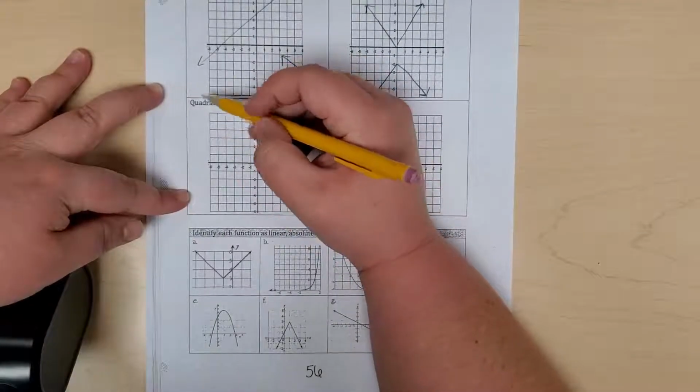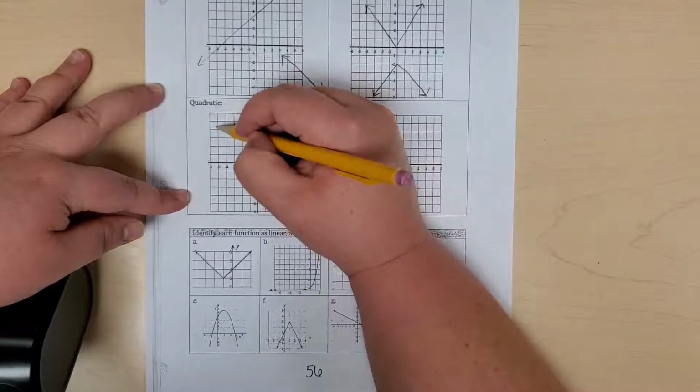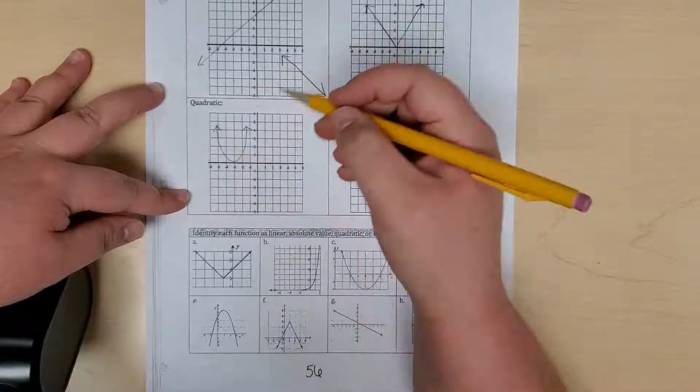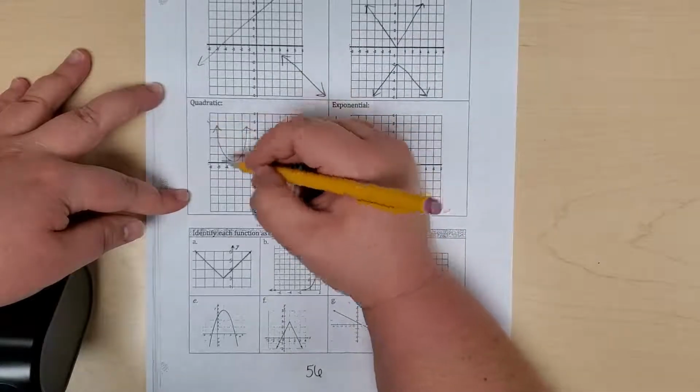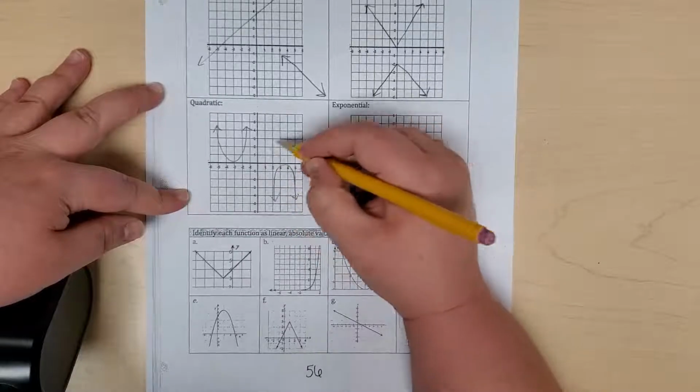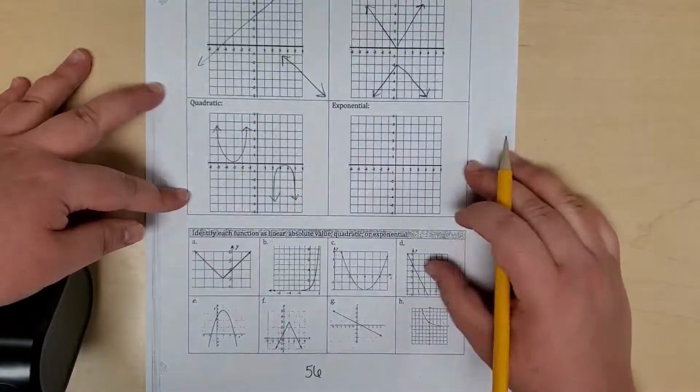Quadratic is a type of graph that we're going to get really into next semester. Quadratic is a little confusing. It has the word quad in it, which means 4, but it's not really. We'll get into that later. So it has a U-shaped graph. It could open up, it could open down. It cannot open side to side, just like the absolute value.